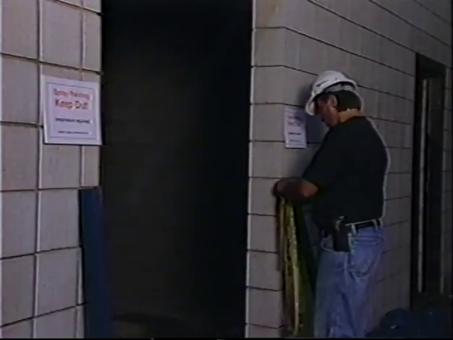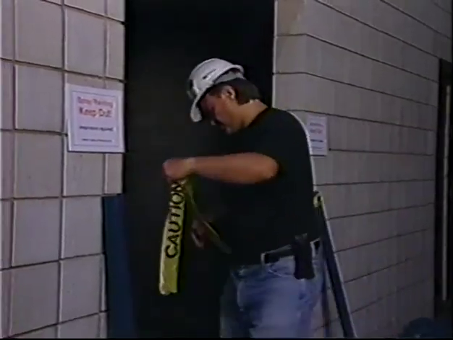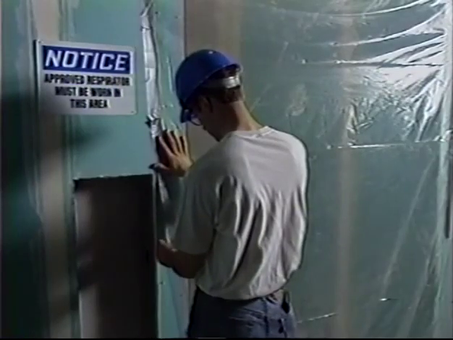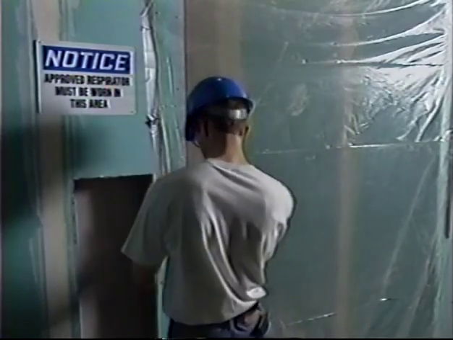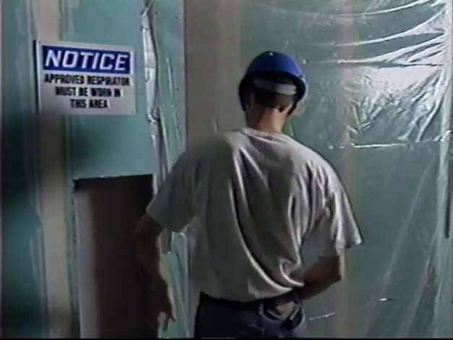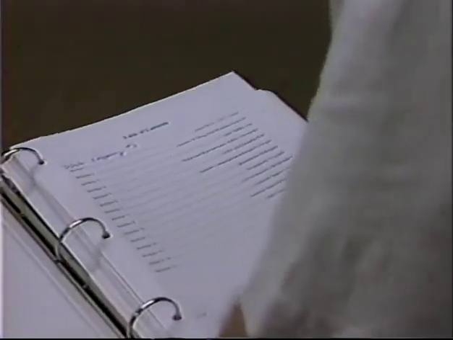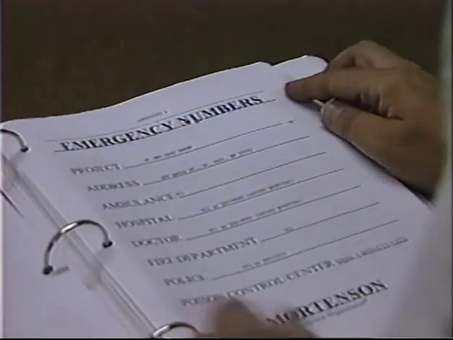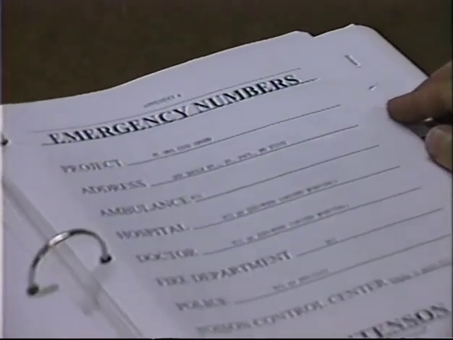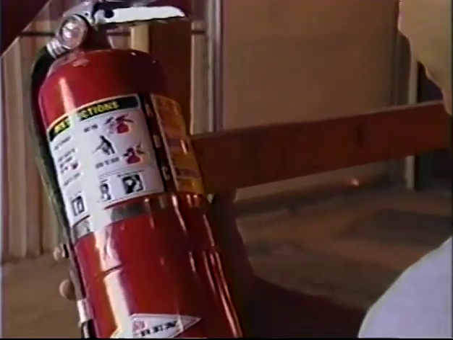It's also important to limit the number of workers who come into contact with toxic chemicals. Using barricades and the appropriate signs can help keep others away from areas where hazardous materials are being used. Since even the best system isn't fail-safe, it also helps to know the job site emergency plan, as well as where the nearest safety equipment is and how to use it.